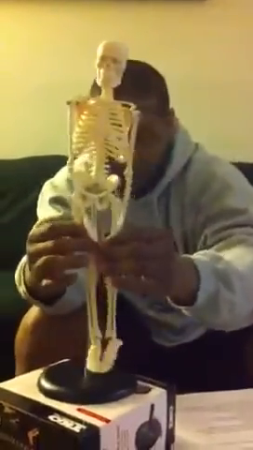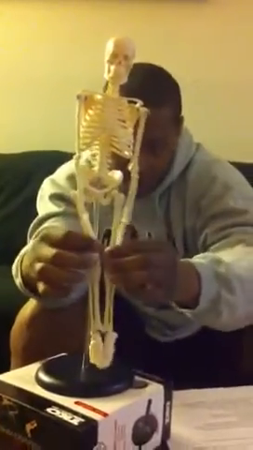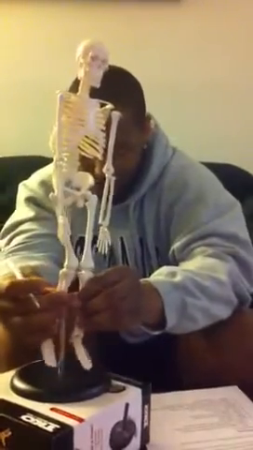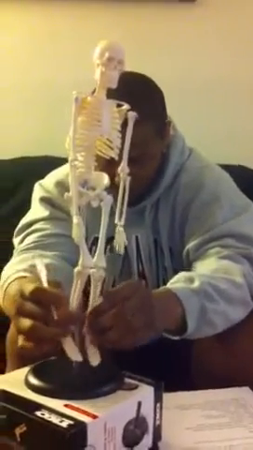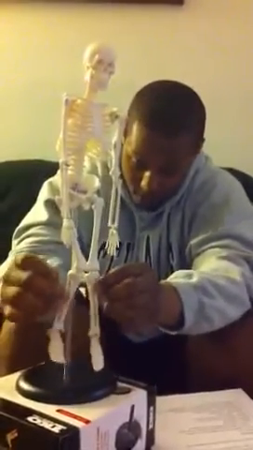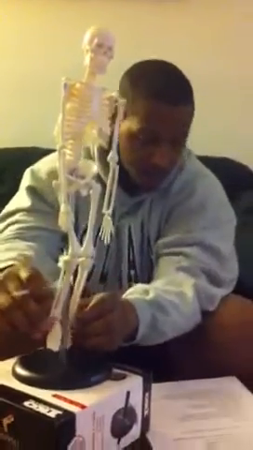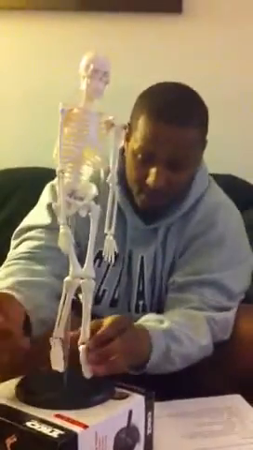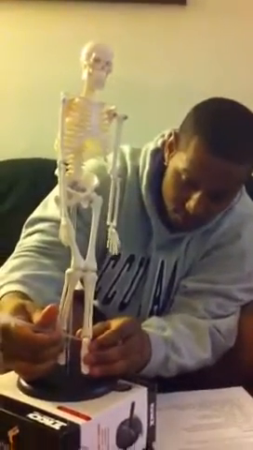And you have your femur, your 2 bones right here, the larger bones in your leg. Then you have the patella, this is right here. Then you have the tibia, which is the inner bone on your leg. Then you have the fibula, which is the outer bone on your leg. Then you have the talus, which is the ankle bone.